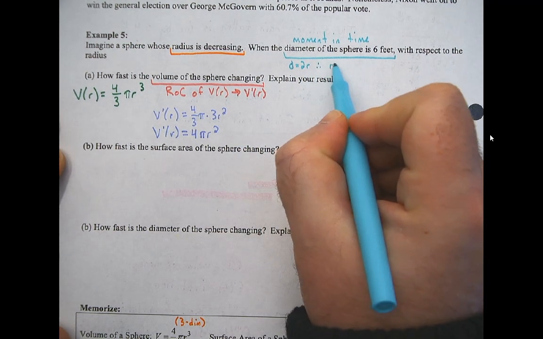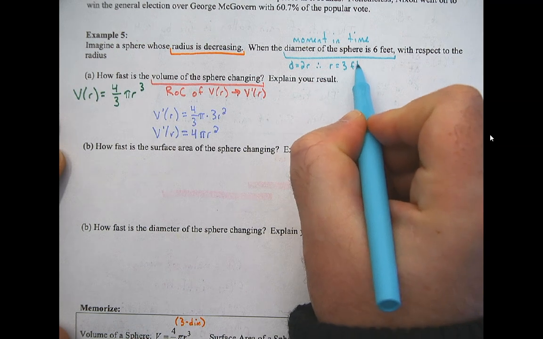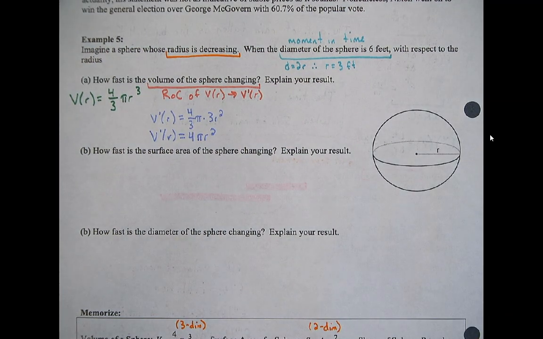Therefore, my radius has to be equal to 3 feet. Oh, I should have done this right off the bat. I didn't even catch it until just now.